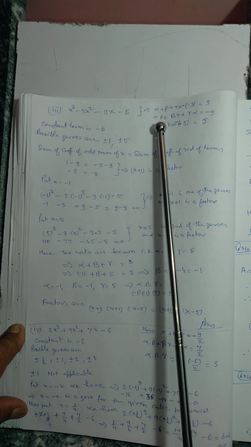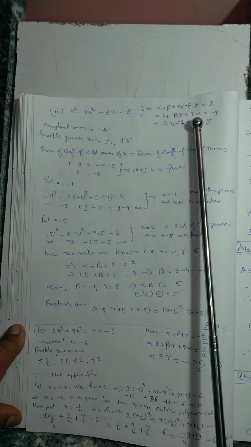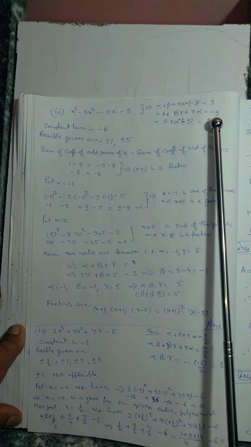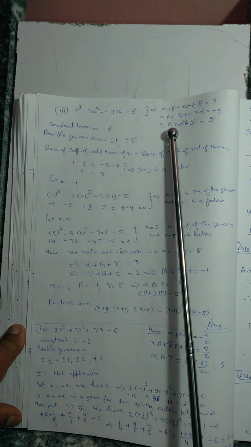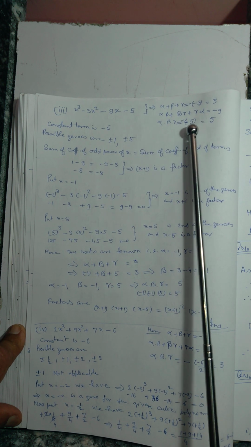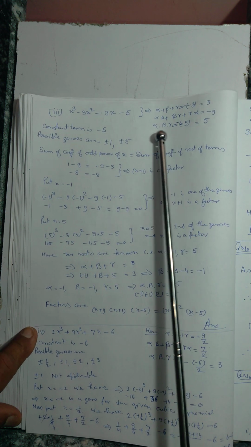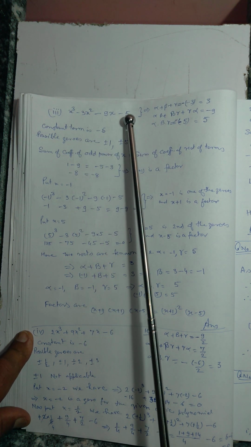So alpha beta, beta gamma and gamma alpha will be equal to minus 9. And the product of the three roots will be equal to minus into minus 5, that will be plus 5. So the constant term is here minus 5.